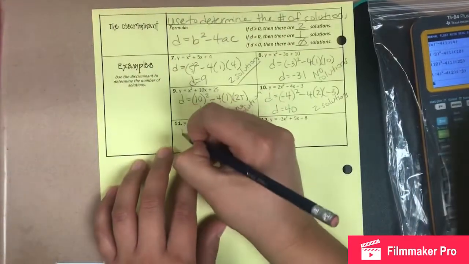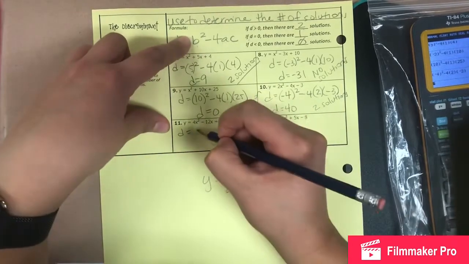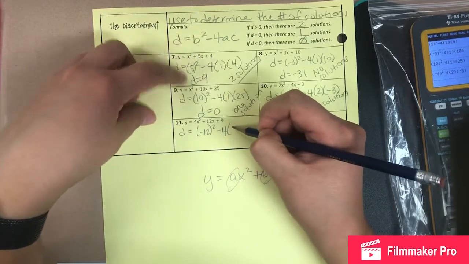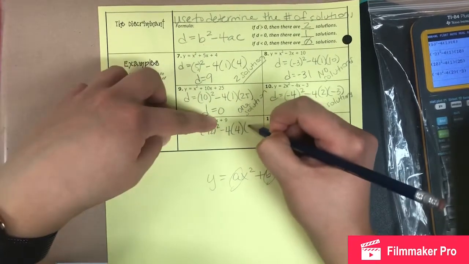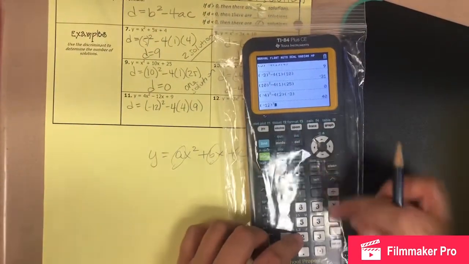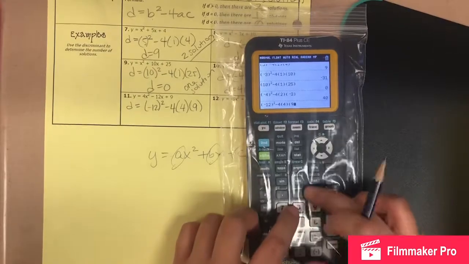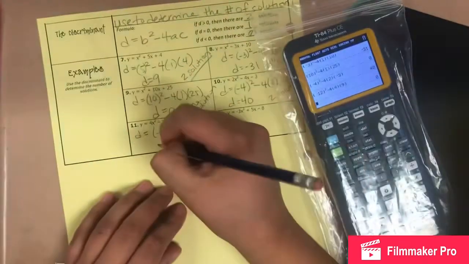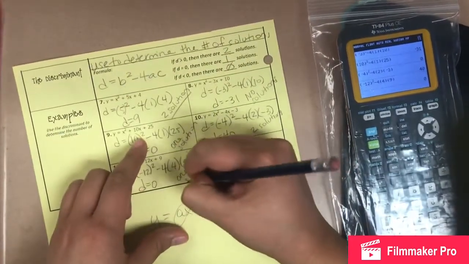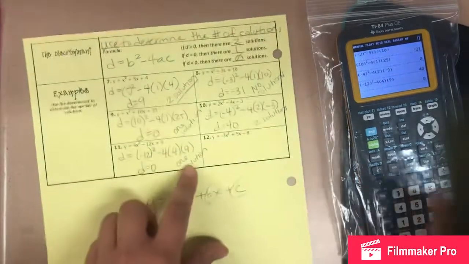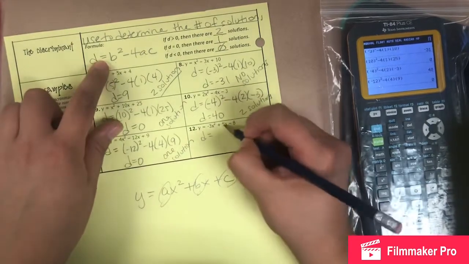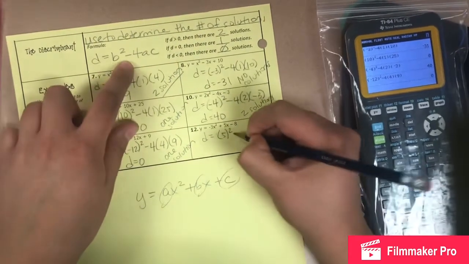Okay, 2 more. D equals my B value, which is negative 12 squared, minus 4 times the A value, which is 4, times the C value, which is 9. Again, I'm going to set this up. Negative 12 squared minus 4 times 4 times 9. This one I get D equals 0. And if D equals 0, then that means there's only going to be 1 solution, which means it'll cross the x-axis 1 time.